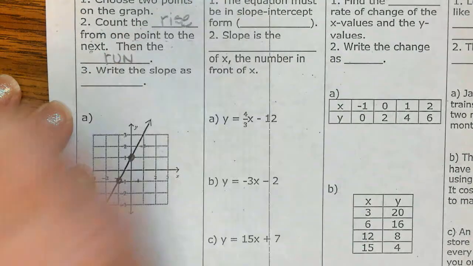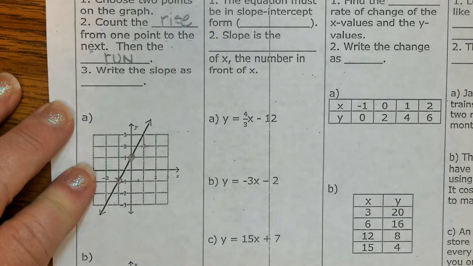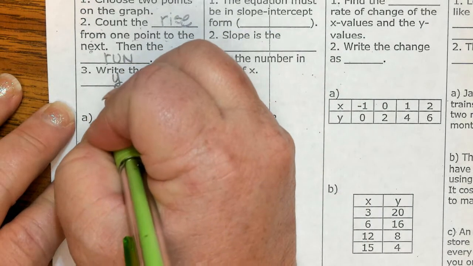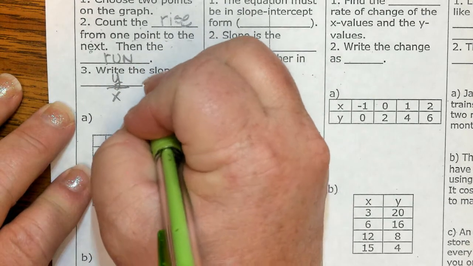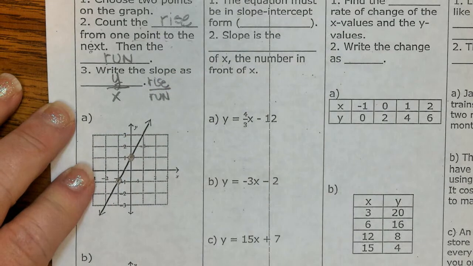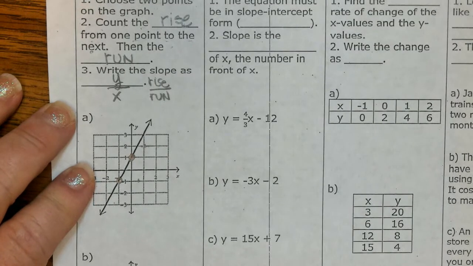Never go sideways first, even when it's a negative slope. All right, and I will explain to you about all of that in a little bit. Write the slope as y over x, or the rise over the run. Okay? So what I'm going to do right now is I am going to draw the rise.